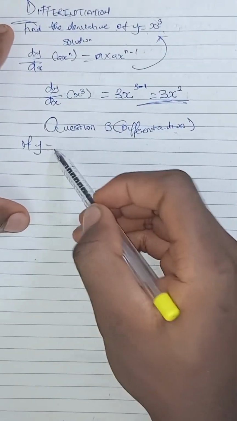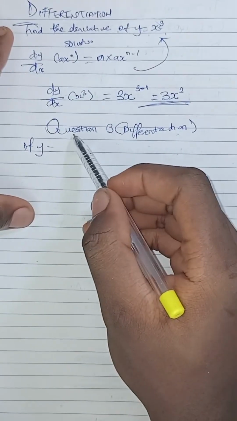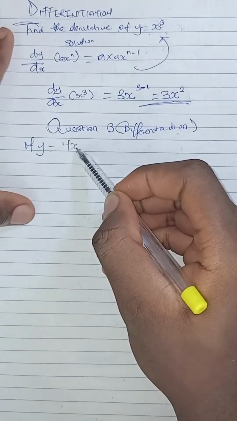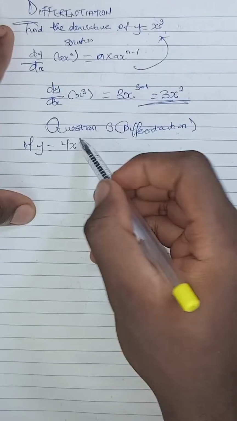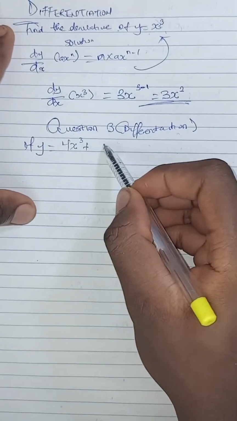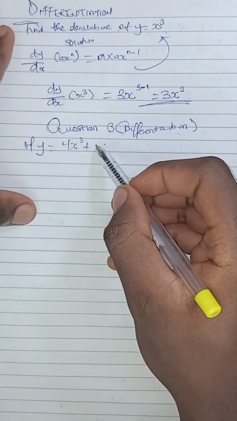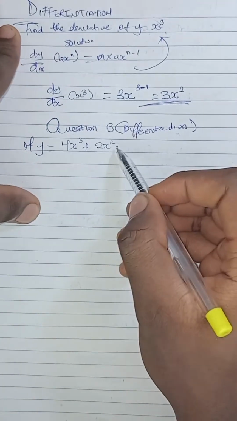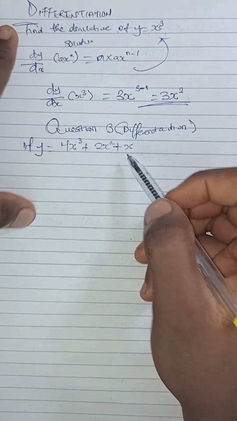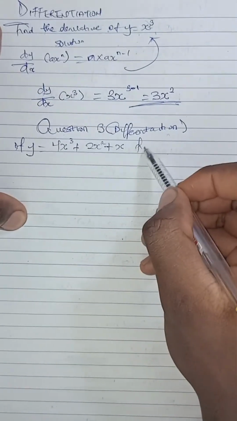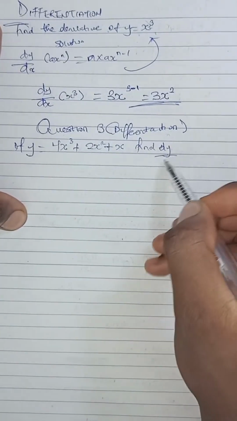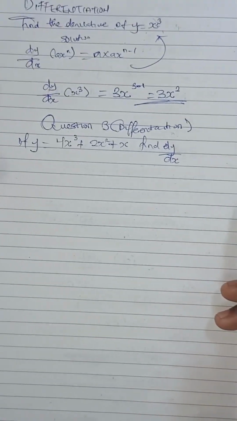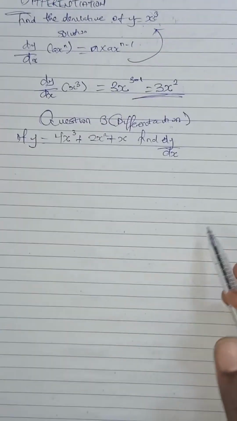Y is equal to 4x to the power of 3 plus 2x to the power of 2 plus x. Find the dy over dx of this function.